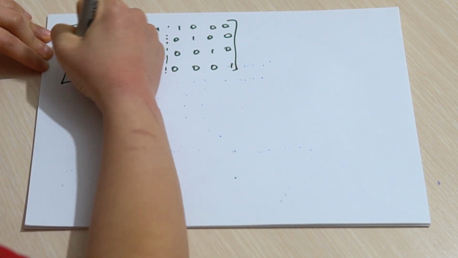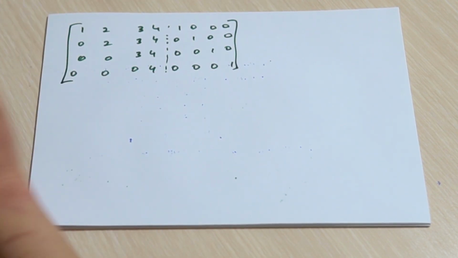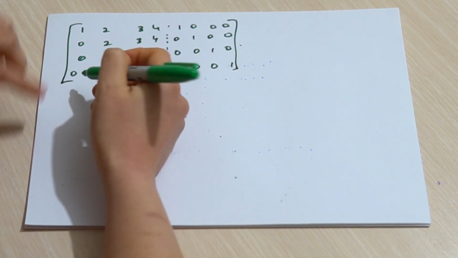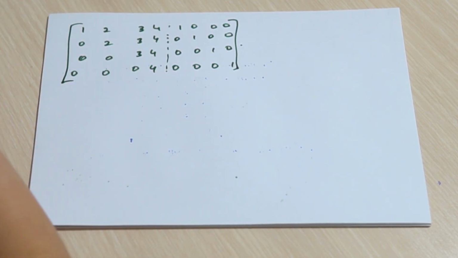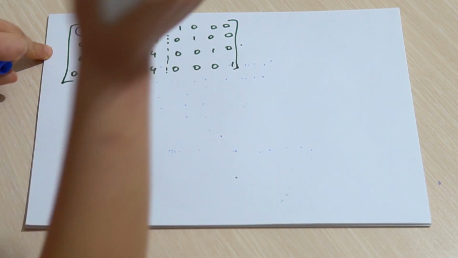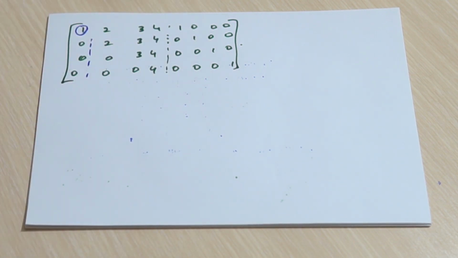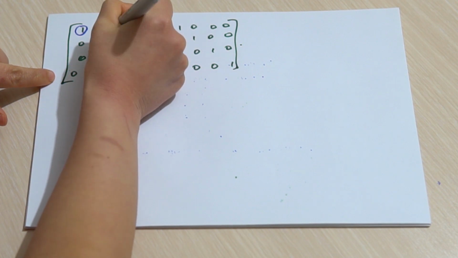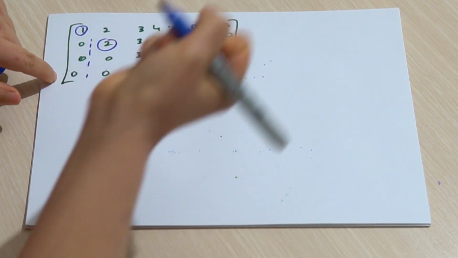Now we need to reach identity here. So first, there is 1 here, and below this 1 we have zeros, right? So let's try to find 1 here and cancel the other things.